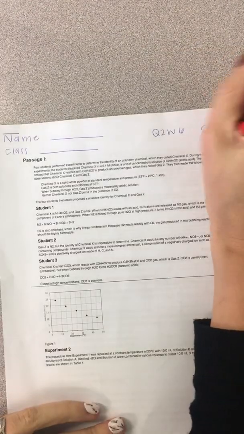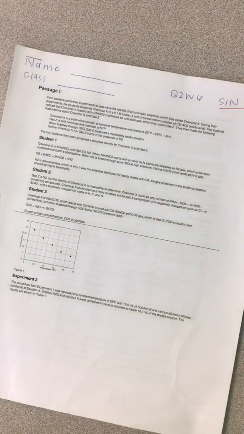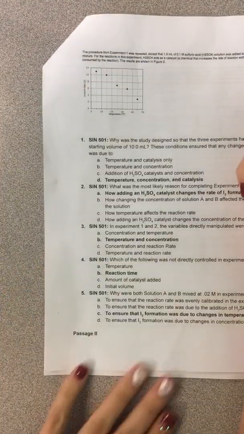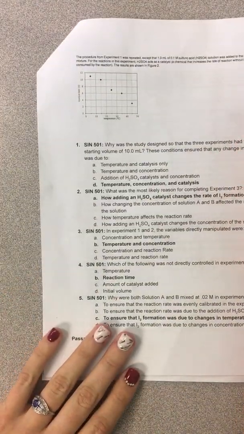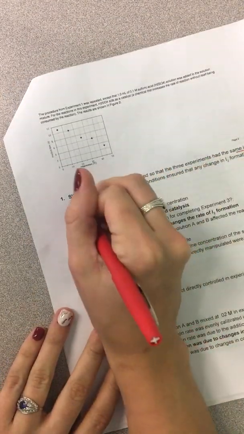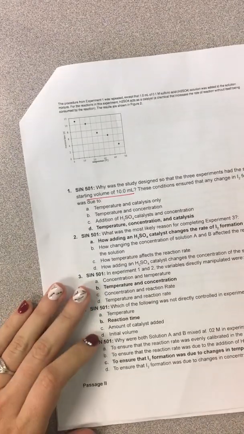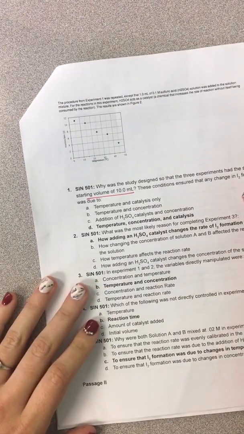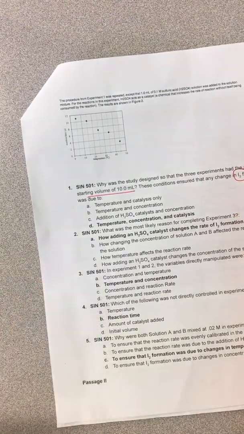So, the status for last week, the standard was SIN 501, which is all about experimental methods and procedures. You're going to see a lot of this in your interim in about 2 weeks. So, why was the study designed so that the 3 experiments had the initial starting volume of 10 milliliters? These conditions ensured that any change in I2 formation was due to.